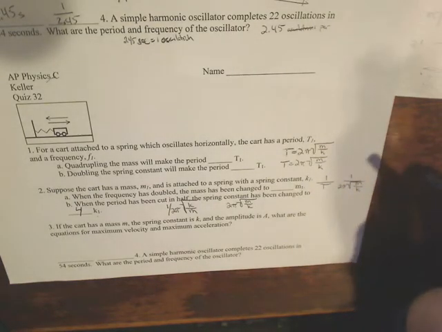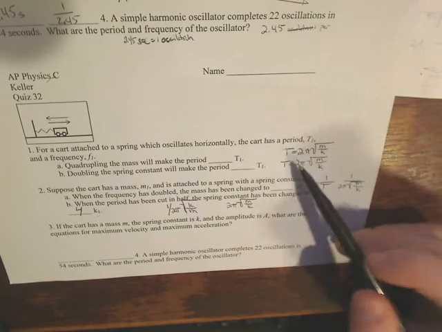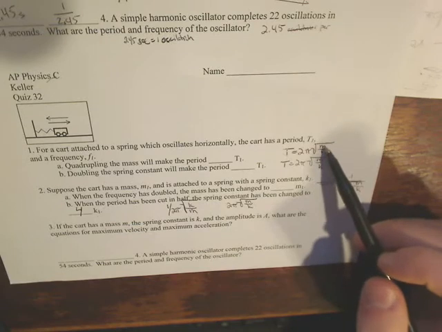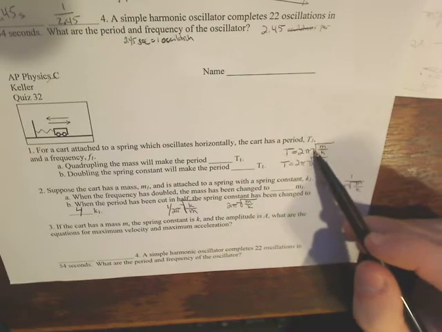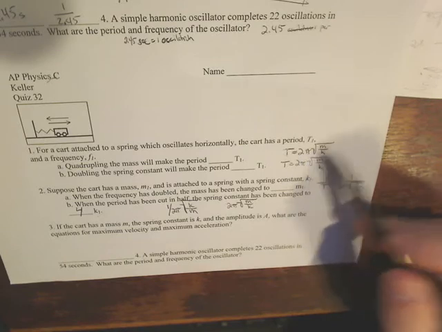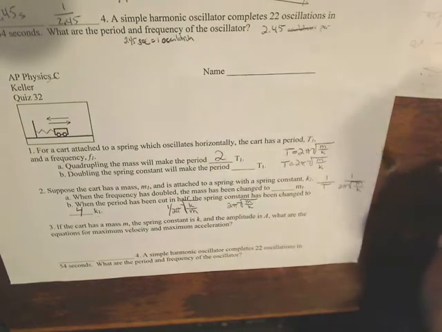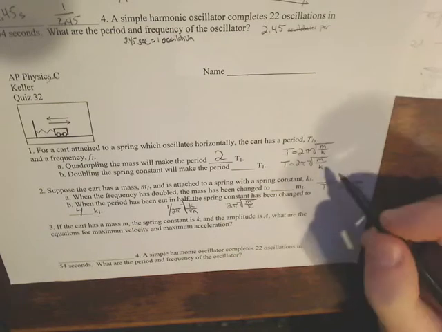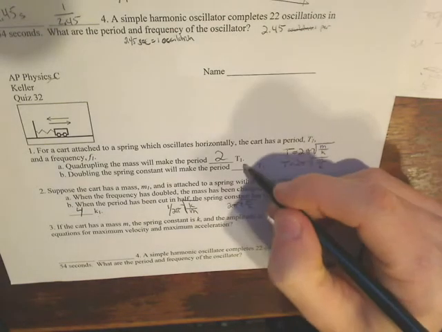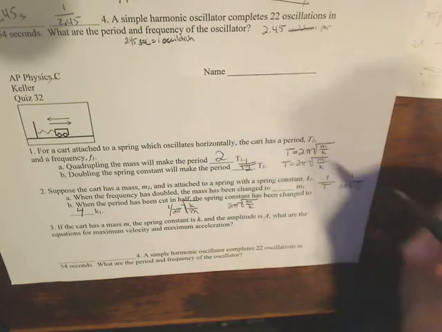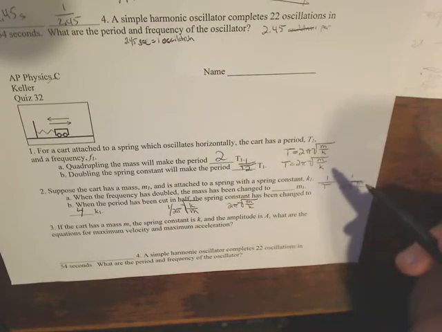The first question asks about the spring and quadrupling the mass, and what that does to the period. If you look at T equals 2 pi root m over k, if you quadruple the mass, it will make this effectively 4 times as great. The square root of that is going to be 2, so 2 times pi times 2 is going to be twice that of the original. Doubling the spring constant, however, is going to make this half as great, so it's going to be 1 over the square root of 2. So, kind of the opposite-ish.